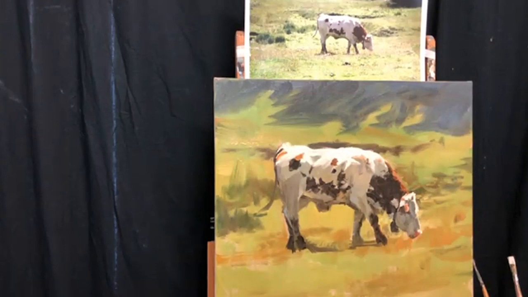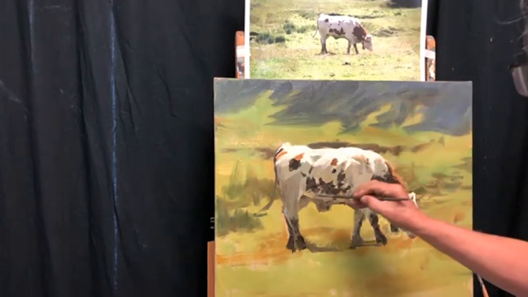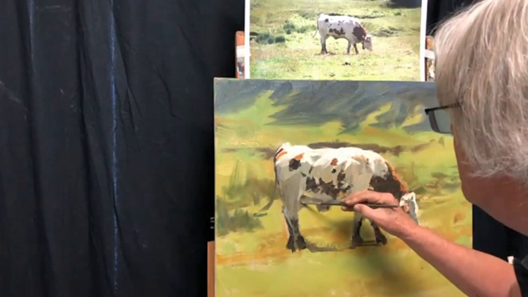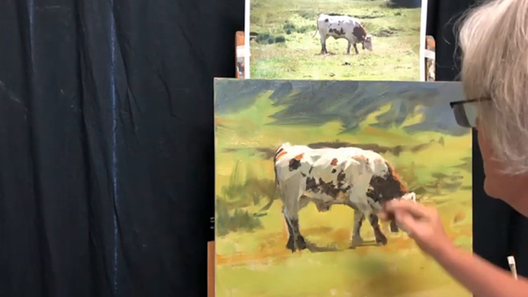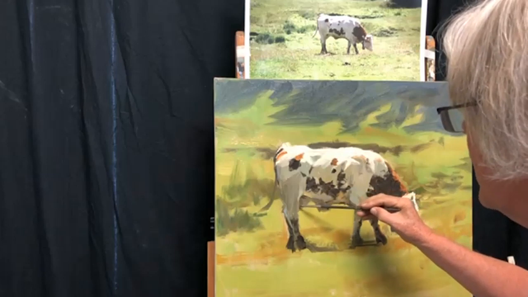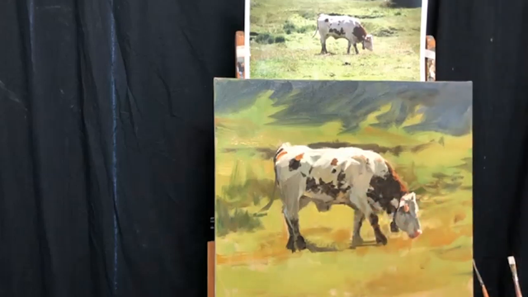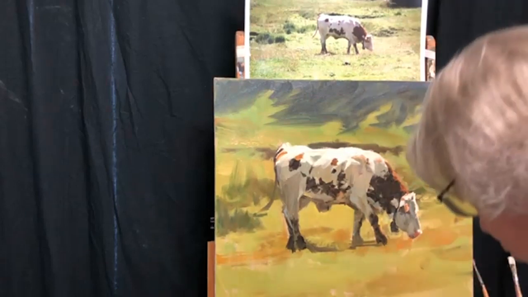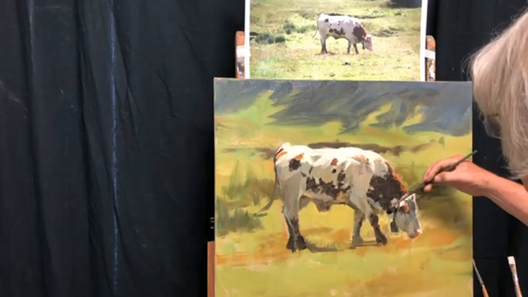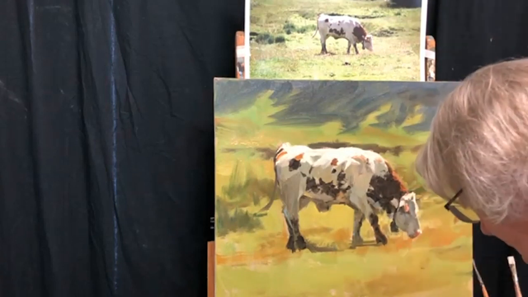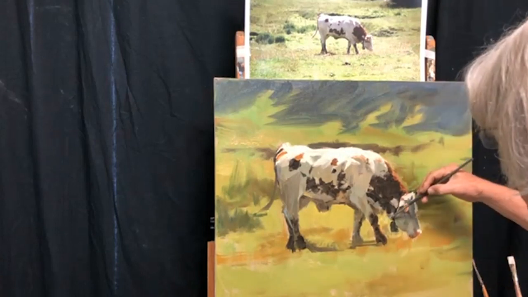Okay. I'm going to go back on this leg. I'm going to darken it and make it a little bit warmer. Not enough. There we go. Now, down in here, it gets darker. I have two ways of going. I can lighten that background a lot, but I don't want to. I want to darken that edge. So let's darken that edge.